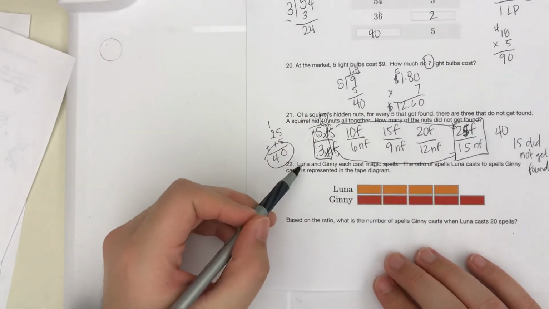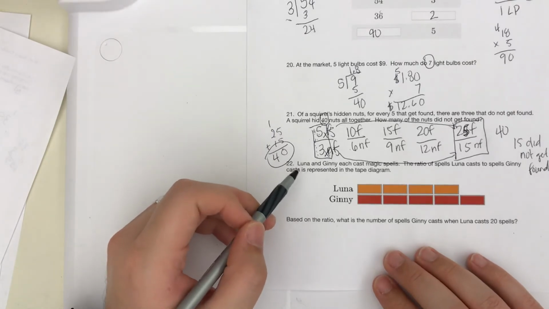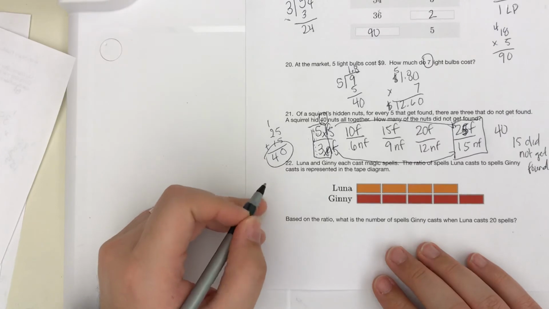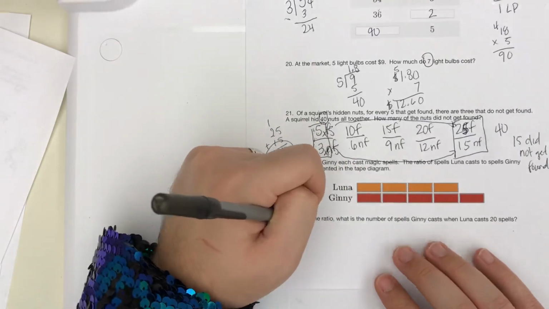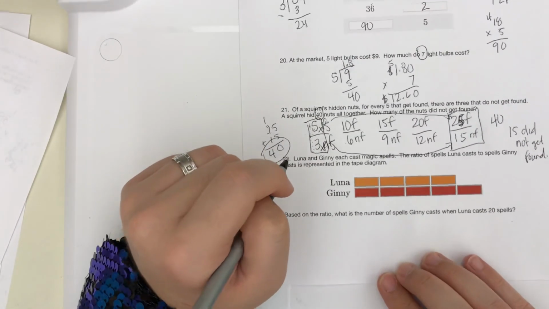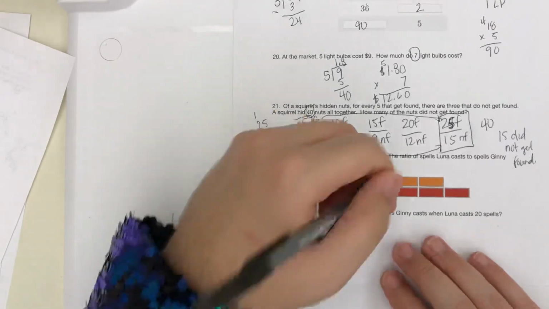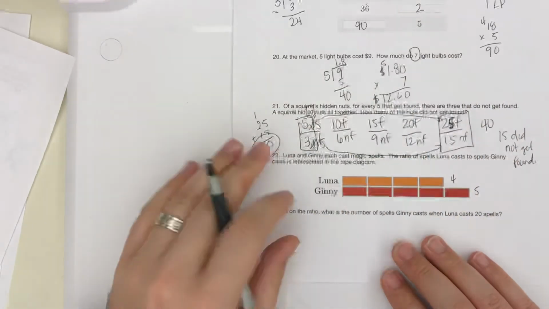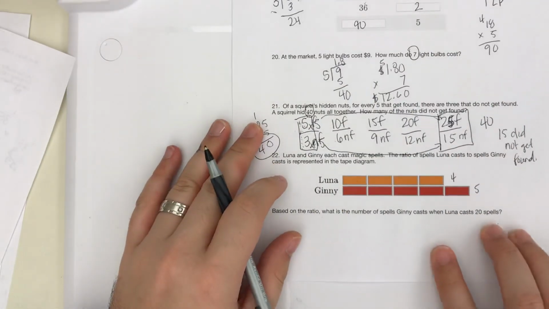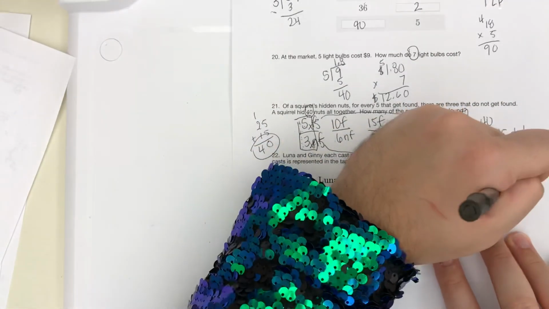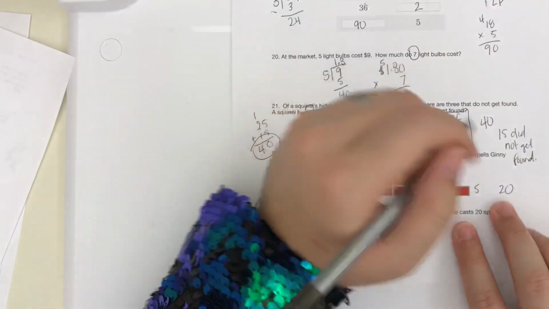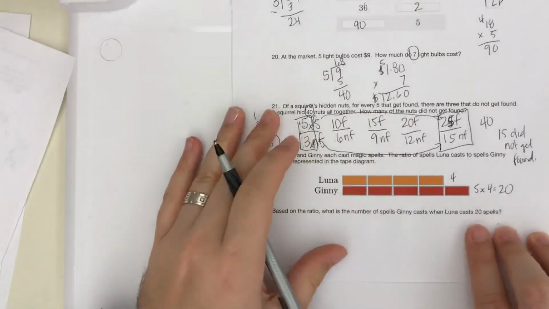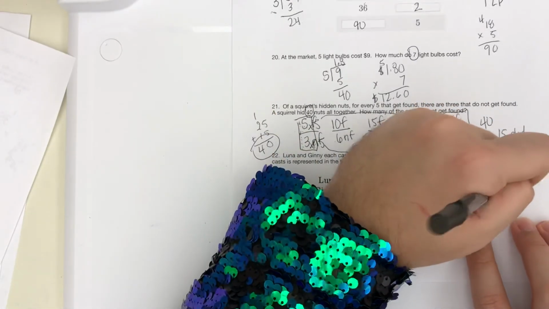The last question says, Luna and Ginny each casts magic spells. The ratio of spells Luna casts to Ginny casts is represented in the tape diagram. Based on the ratio, what is the number of spells Ginny casts when Luna casts 20 spells? So right now, Luna is casting 4 spells for Ginny's 5 spells, right? So if Ginny casts 20 spells, what is the relationship between 5 and 20? Well, that is 4, right? So, well, hold on. That's the wrong person.